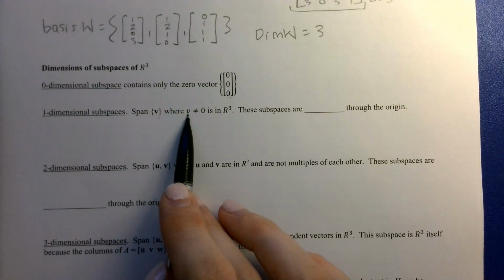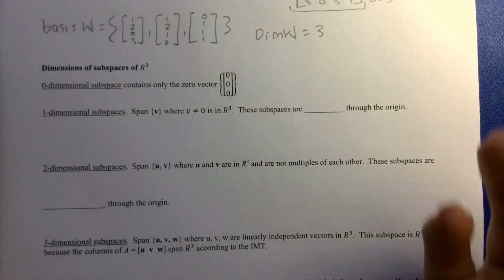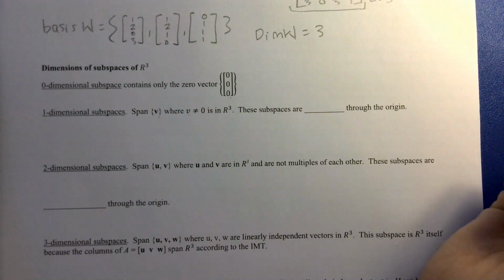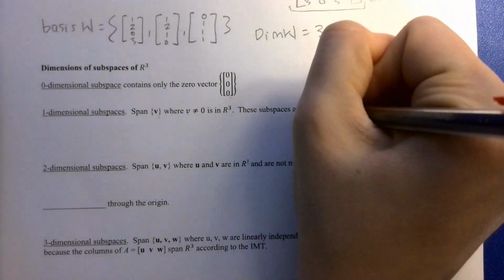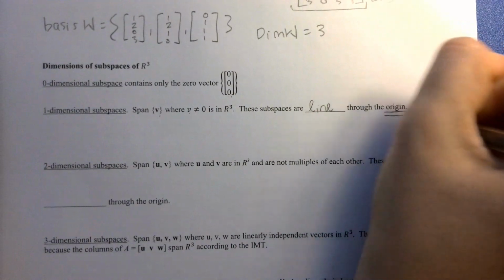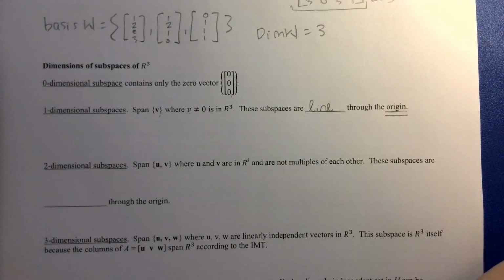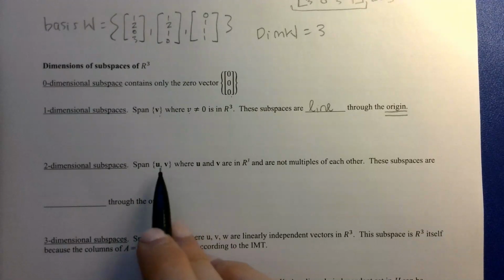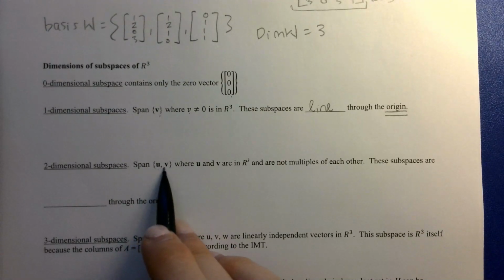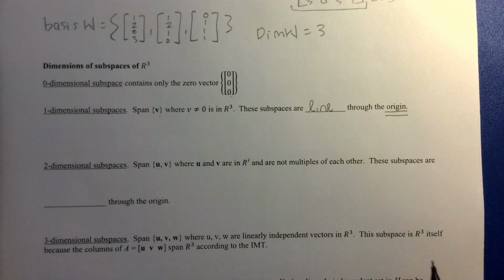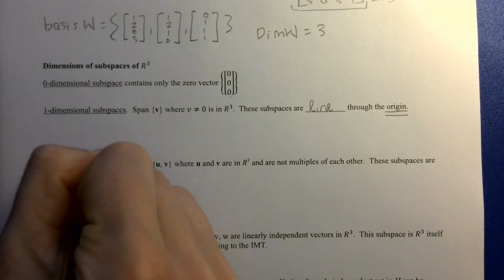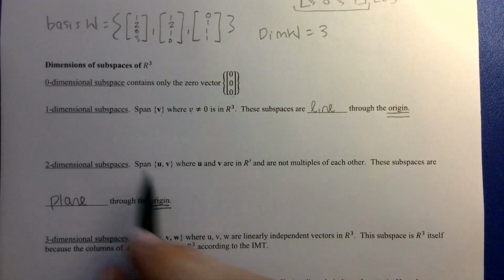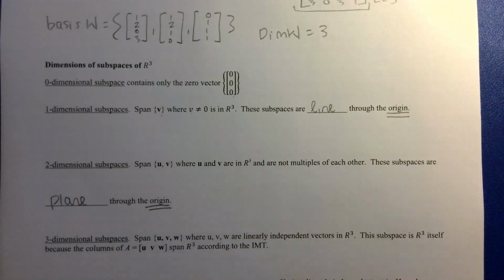If we're thinking about this geometrically, in R3, the subspaces are a line through the origin. Okay, and remember, it has to go through the origin if it's going to be a subspace, because the zero vector has to be in that subspace. Okay, two-dimensional subspace then, if I have 2 vectors and they are not linearly dependent, then the subspace is a plane through the origin. Again, it has to go through the origin in order for it to be a subspace. Otherwise, we don't contain the zero vector.